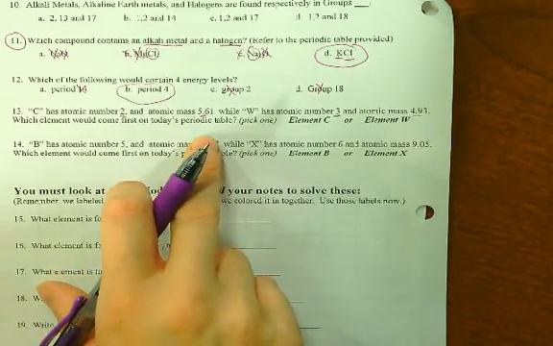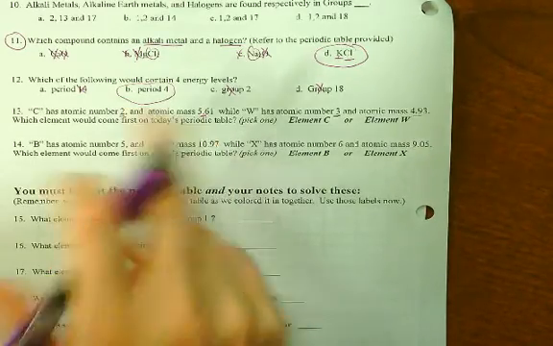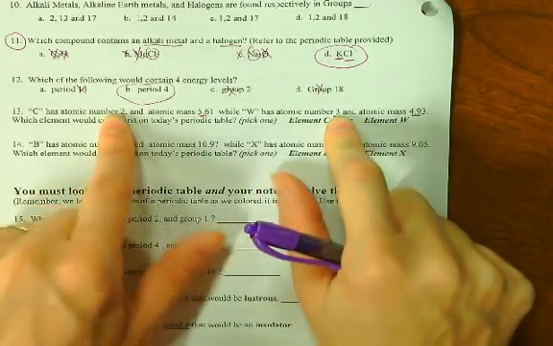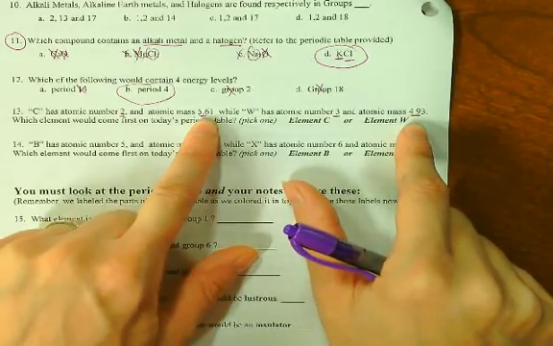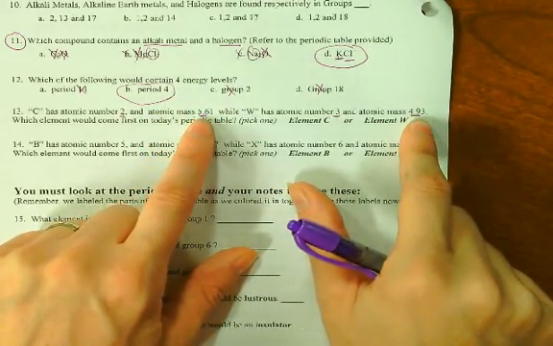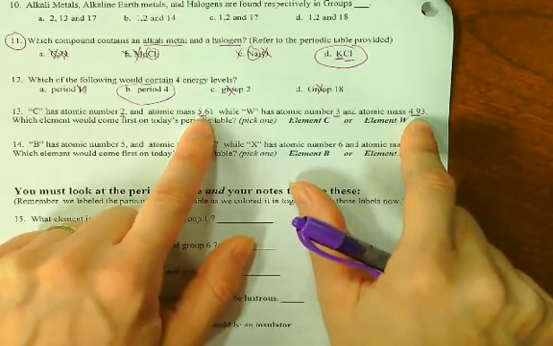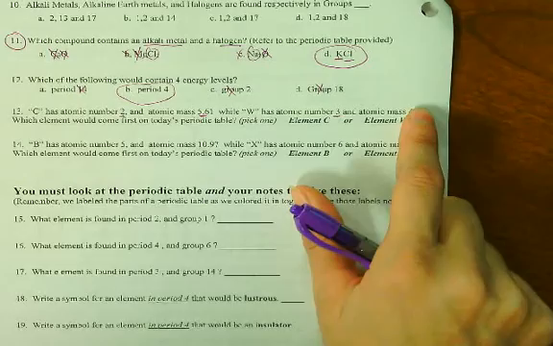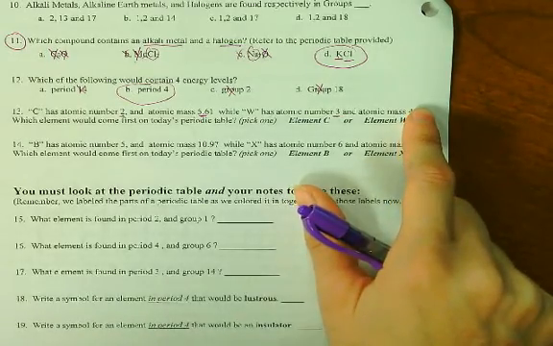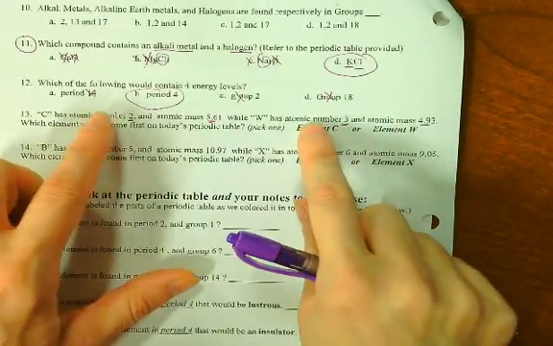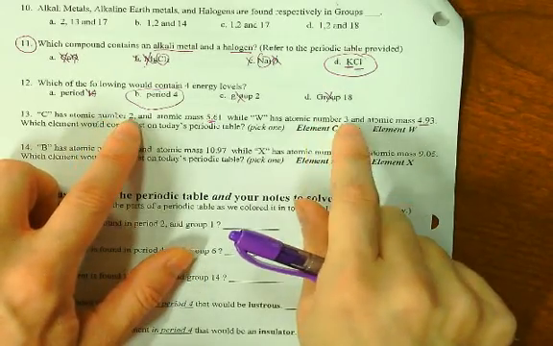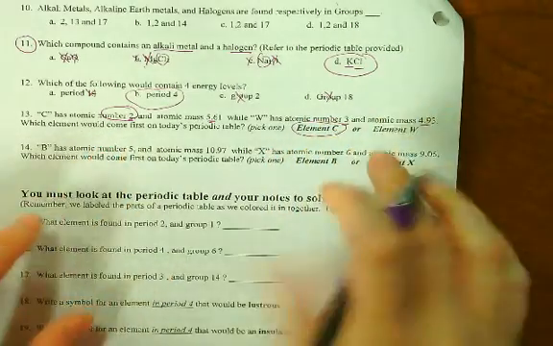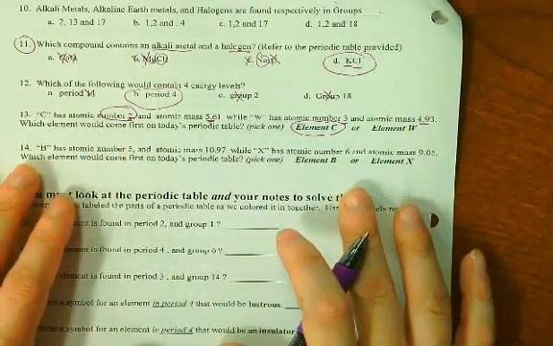So basically it wants you to figure out how the periodic table is organized: by atomic number, in which case C would come first, or by atomic mass, in which case this one will come first, small to big. Remember, Mendeleev originally put it in atomic mass, so Mendeleev would have said element W comes first. But Moseley came back and corrected that, and Moseley said it's the number of protons, the atomic number. So we go 2 before 3. That means element C would come first. Do that same process for number 14.